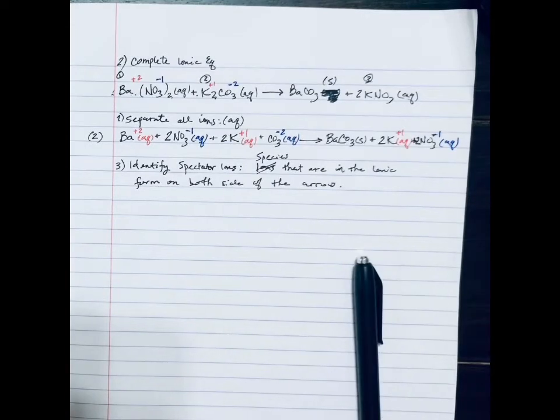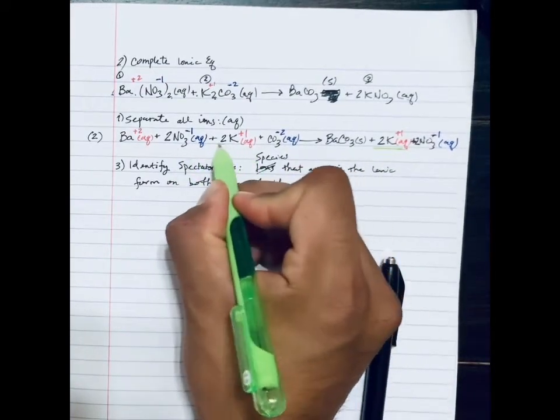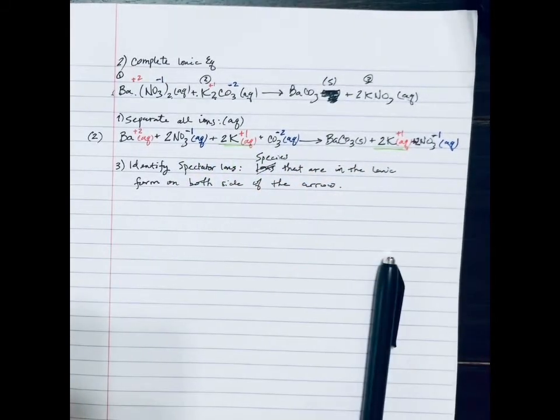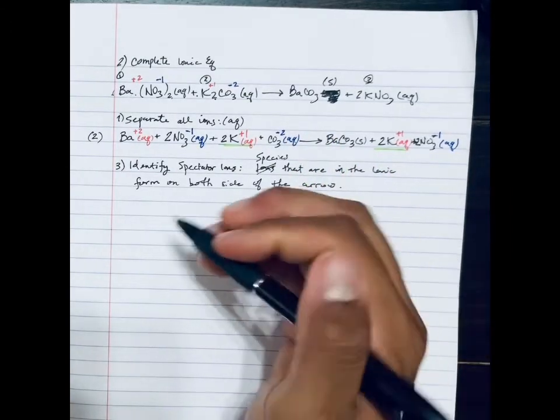So in this case, you'll notice that you have K and K are ions on both sides of the arrow, because the arrow is right here. So K would be one spectator ion.